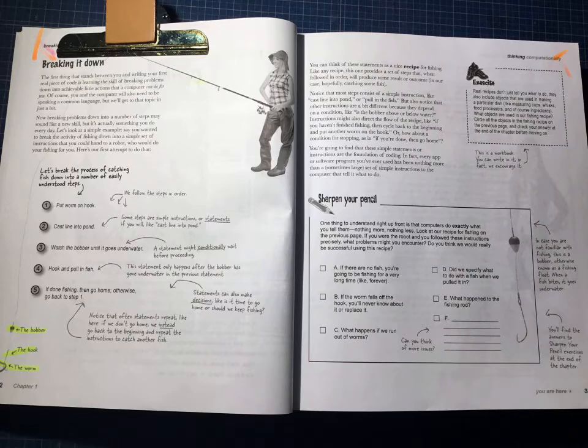Sharpen your pencil. One thing to understand right up front is that computers do exactly what you tell them. Nothing more, nothing less. Look at our recipe for fishing on the previous page. If you were the robot and you followed these instructions precisely, what problem might you encounter? Do you think we would really be successful using this recipe?